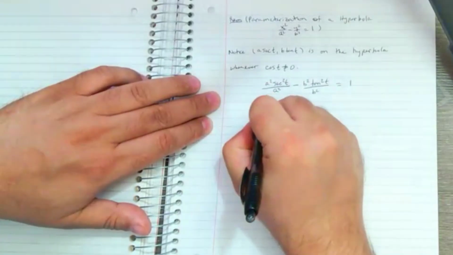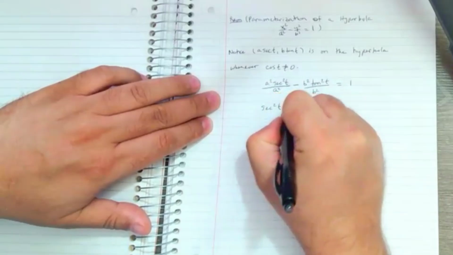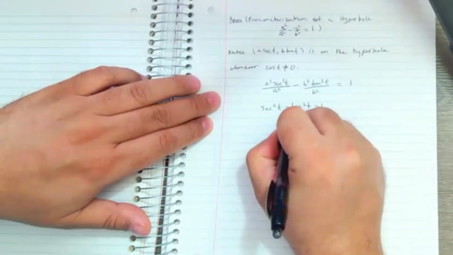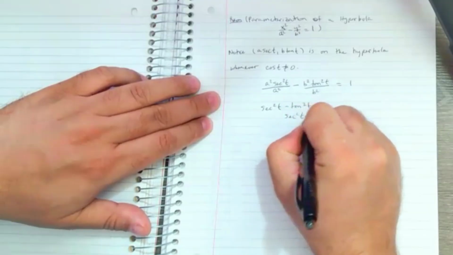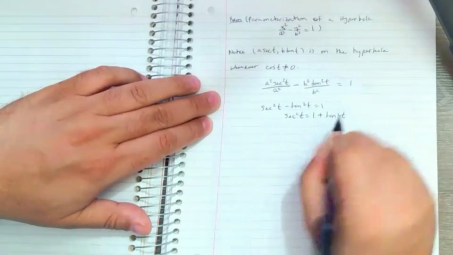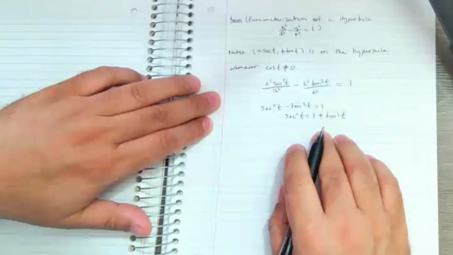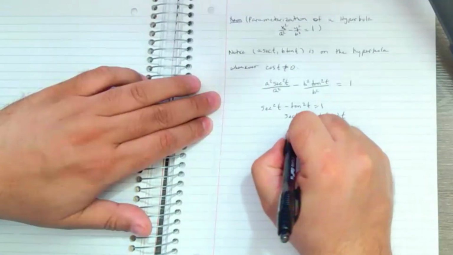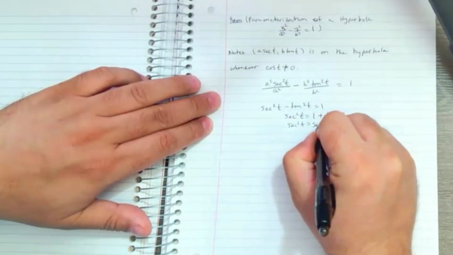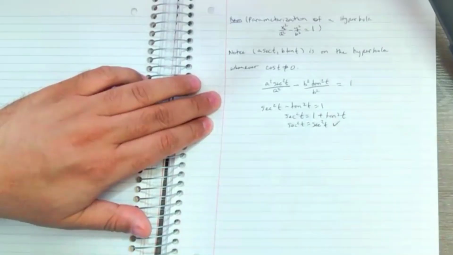So we have secant squared t minus tangent squared t is equal to 1, or secant squared t is 1 plus tangent squared t, which is a trigonometric identity. And so either side, secant squared t is equal to secant squared t, and so that is correct.